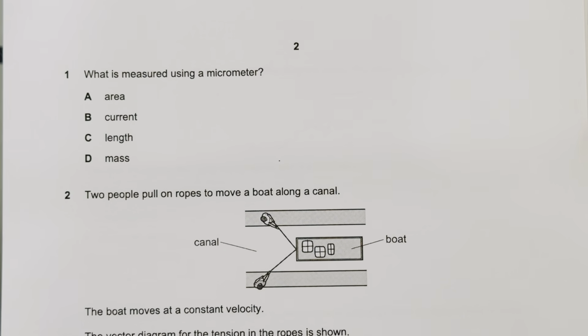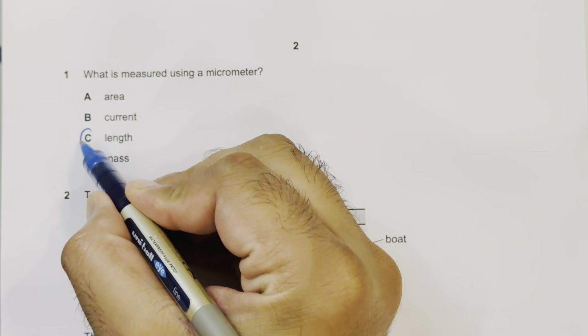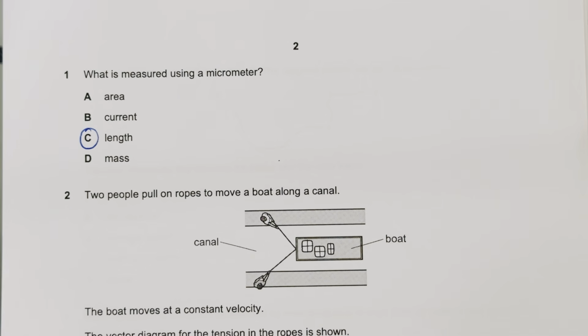Question number 1 is a simple physical measurements question. What is measured using a micrometer? We know that with a micrometer we can measure length easily, so this option is correct, option number C.